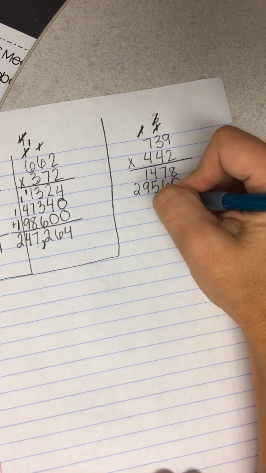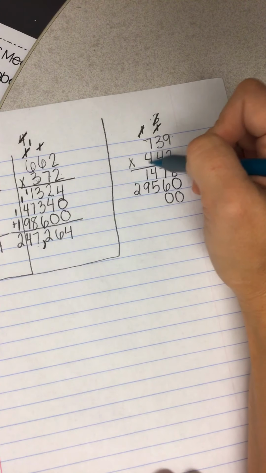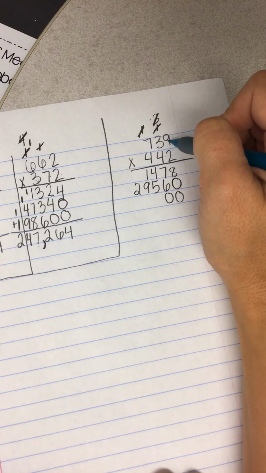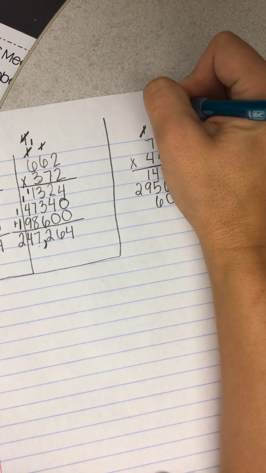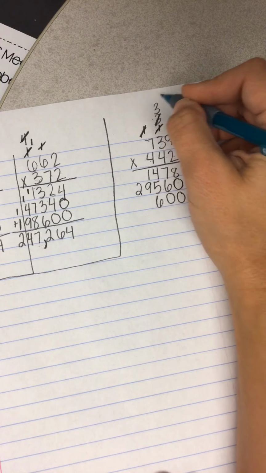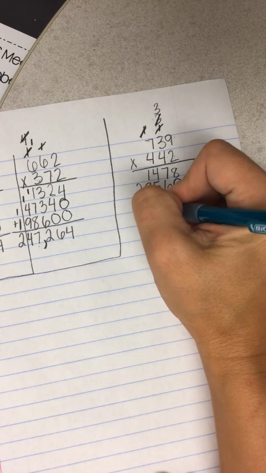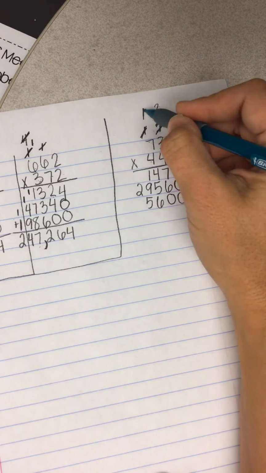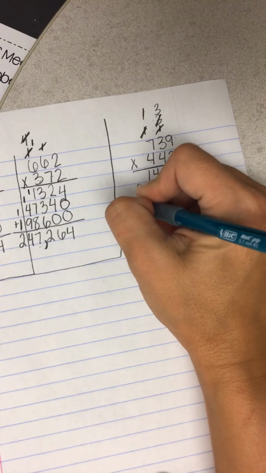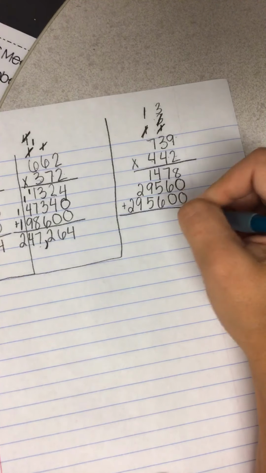I'm going to add my 2 zeros. And so now I'm going to do 4 times 9 again, which is going to be 36. Okay, so I'm going to go ahead and put my 6 here and my 3 up here again. 4 times 3 is 12, plus 3 more is 15. I'm going to regroup that 1. 7 times 4 is 28, plus 1 more is 29. So I'm going to add these up.